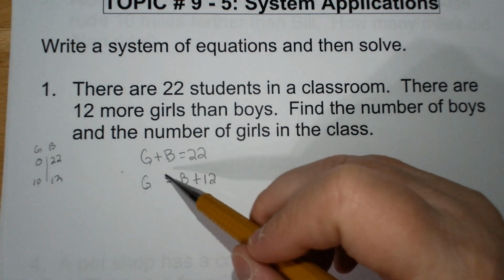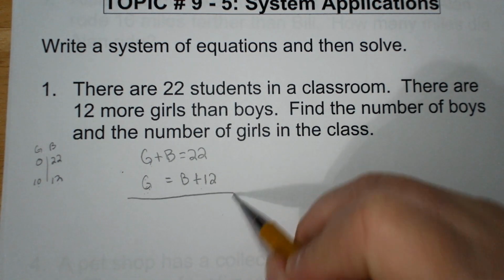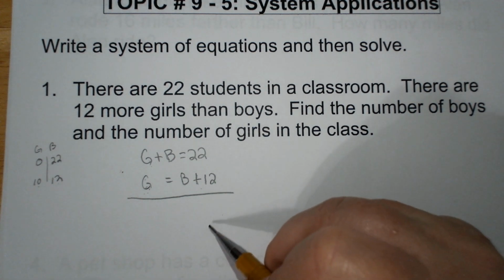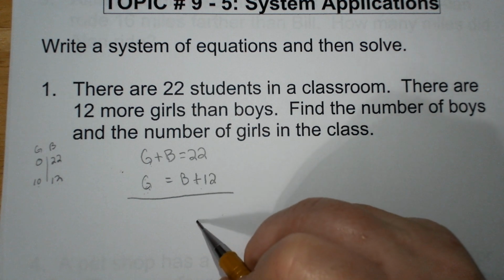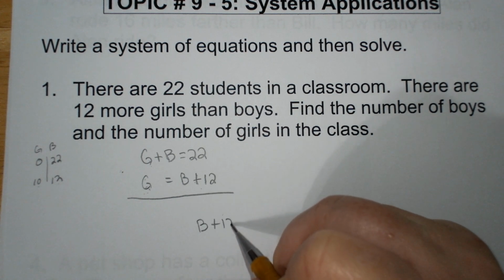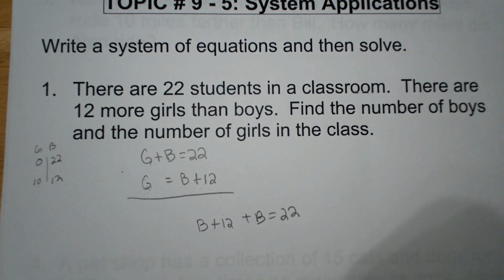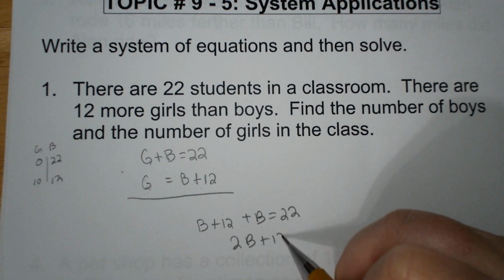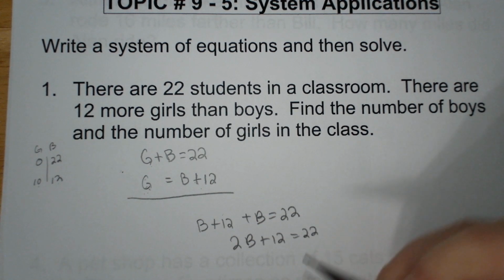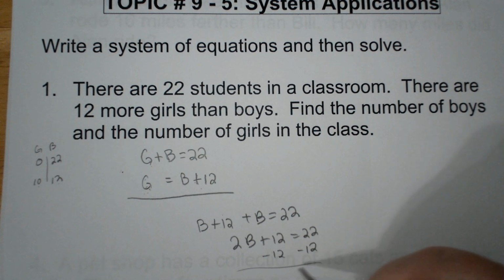This is beautifully set up as a substitution. So these are my equations. I'm going to do the substitution where I'm going to let G equals B plus 12. So B plus 12 plus B equals 22. 2B plus 12 equals 22. Subtract 12, subtract 12. 2B equals 10.